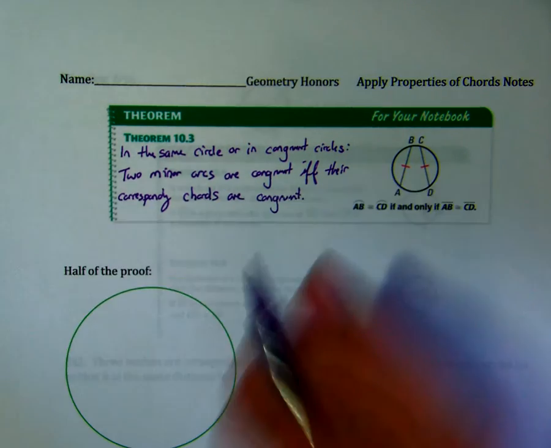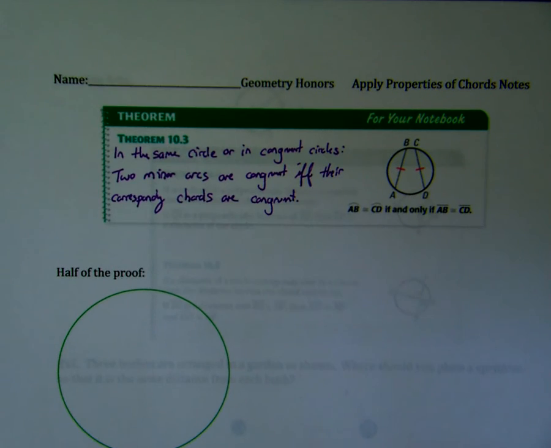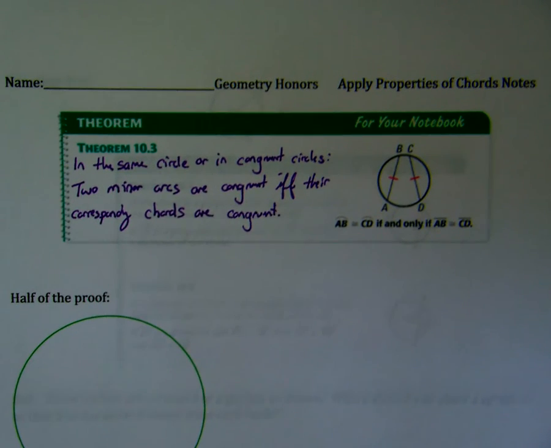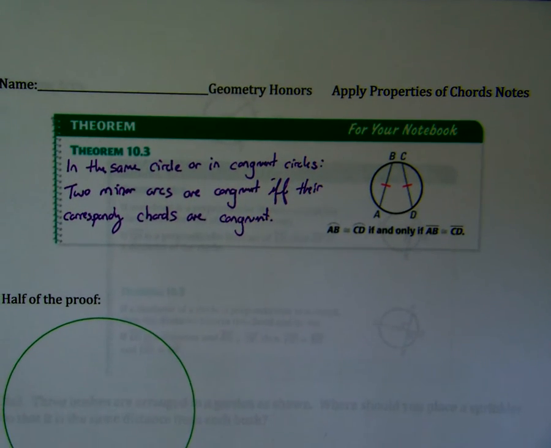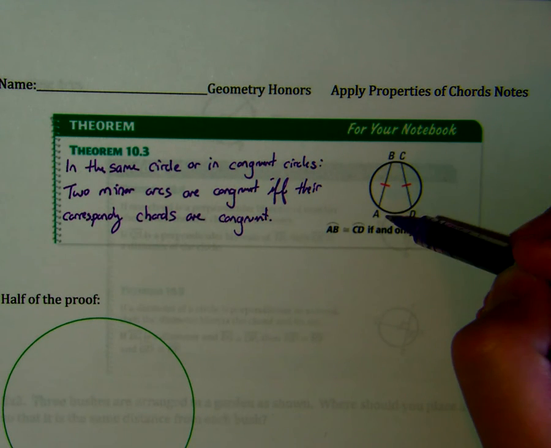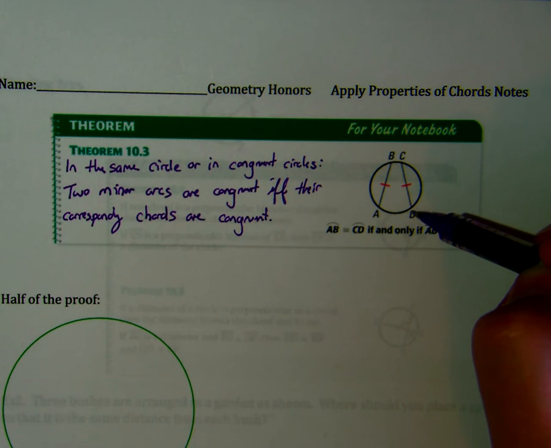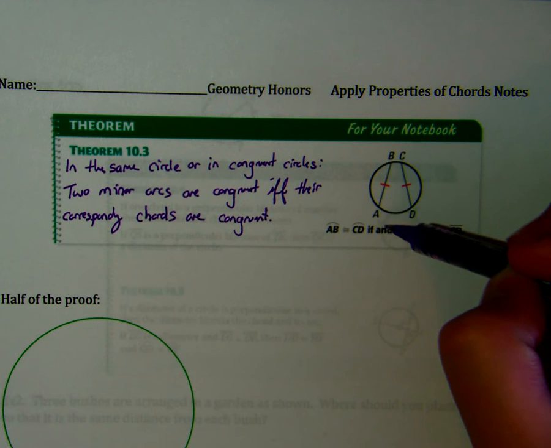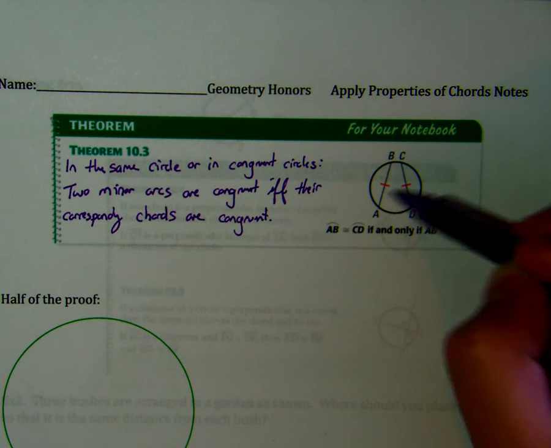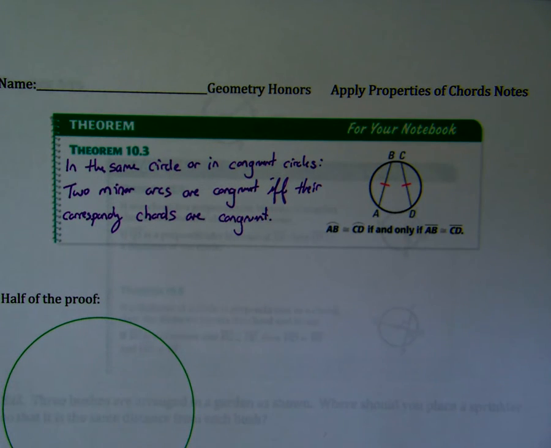Okay, so you can see here in this diagram that in this case the chords AB and CD are congruent to each other. That means that those corresponding minor arcs, arc AB and arc CD, are going to be congruent to each other as well.